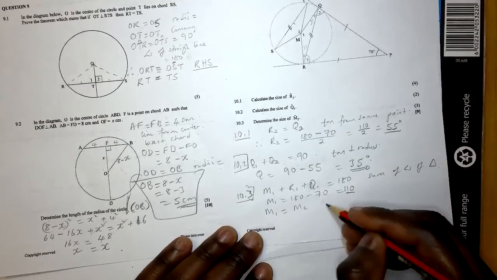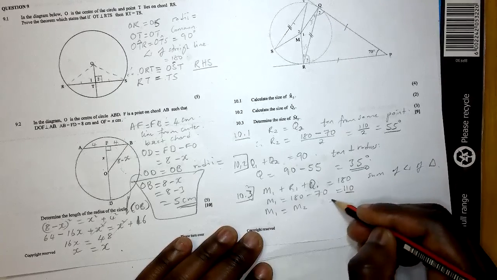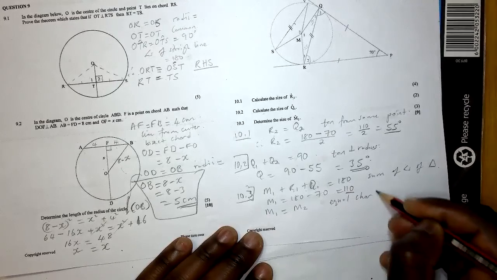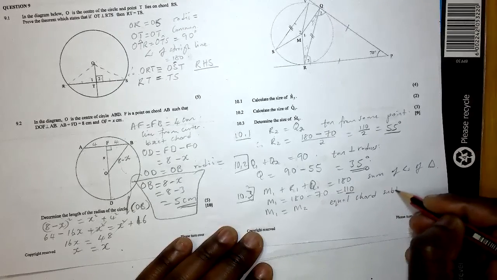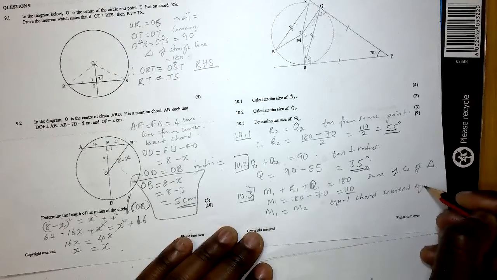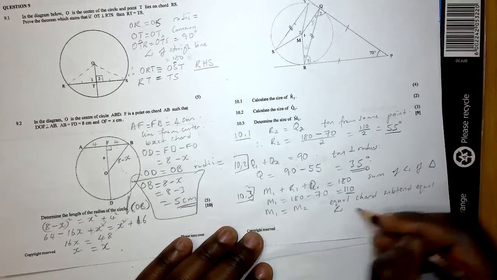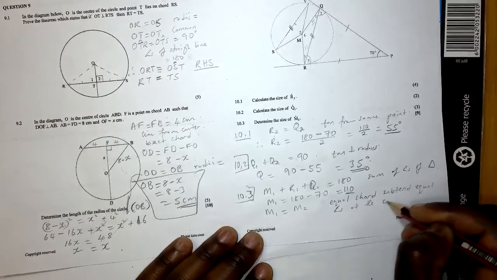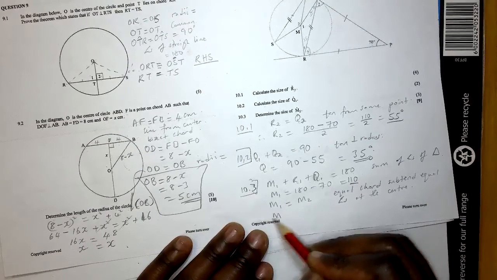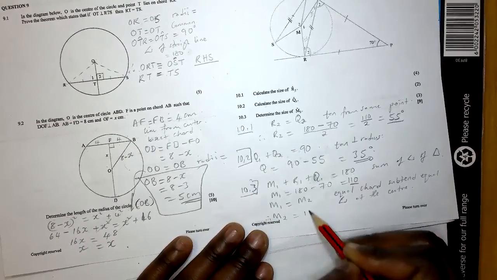Now, M1 is 110, and we are now saying M1 is equal to M2. Why? Because equal chords subtend equal angles at the center. So equal chords do subtend the same angle. So therefore, M2 is going to be equal to 110 as well.